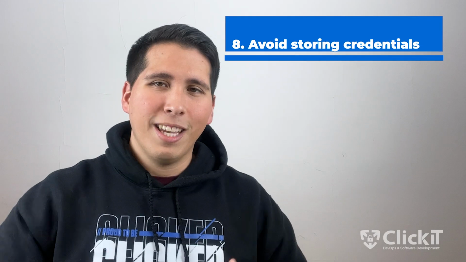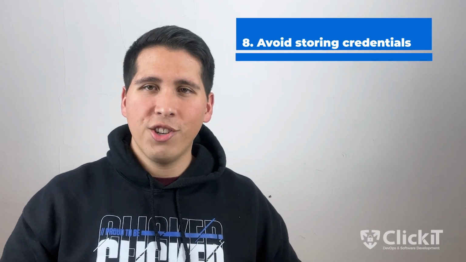So for the 8th tip, avoid storing credentials in your Terraform code. Terraform requires the credentials to your cloud account to provision resources in the cloud. The information that Terraform requires for authentication is generally sensitive information that should always be kept hidden, as it grants access to your services. Also, never commit secrets to resource control, including in Terraform configurations.